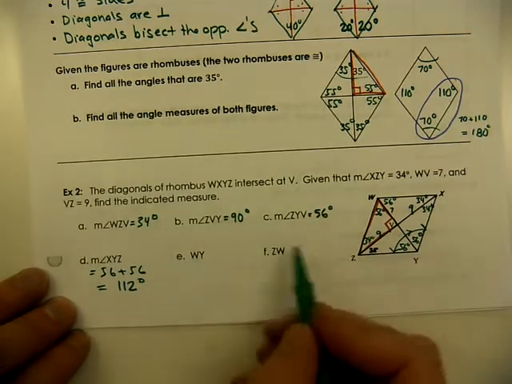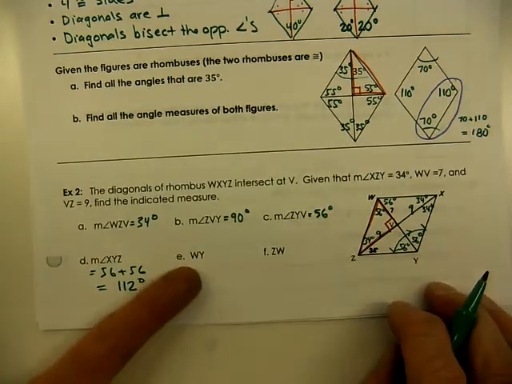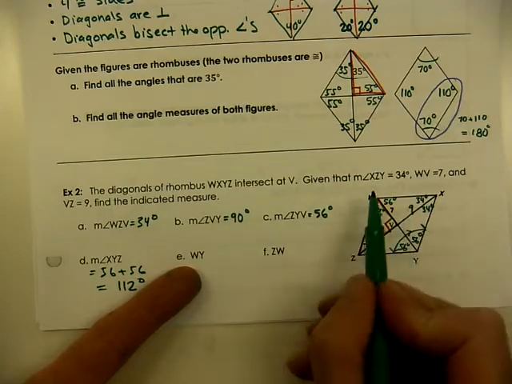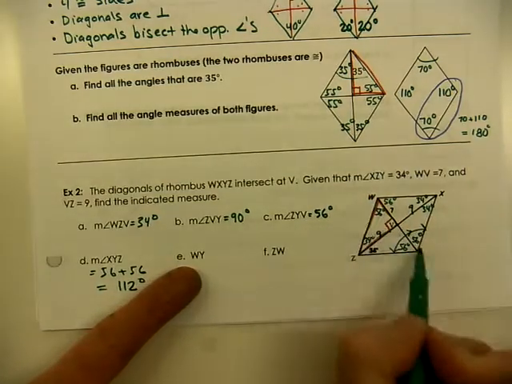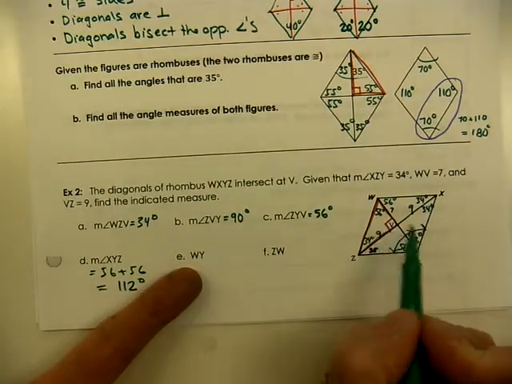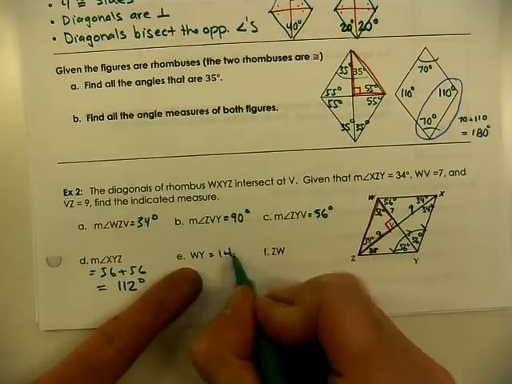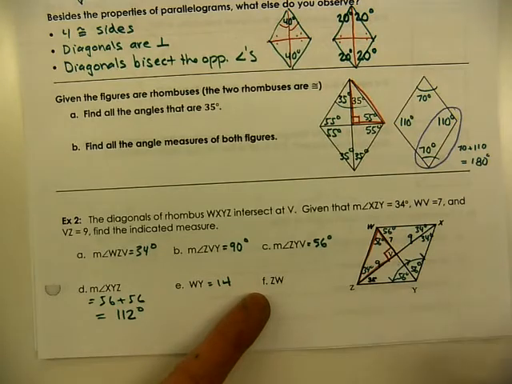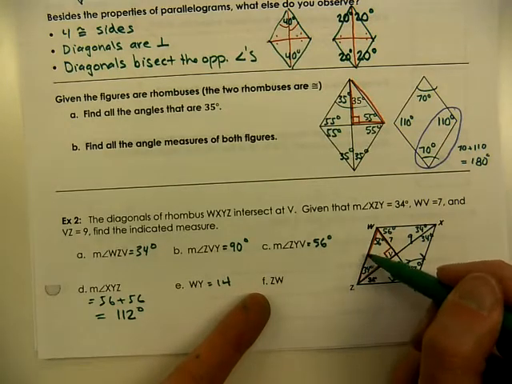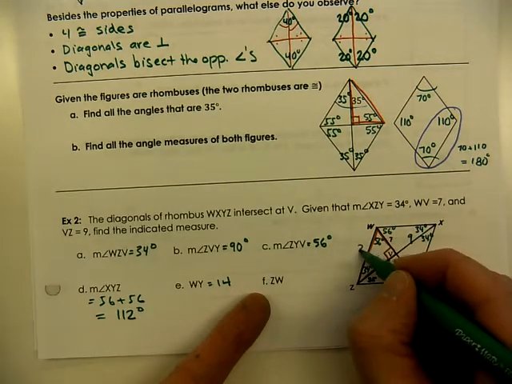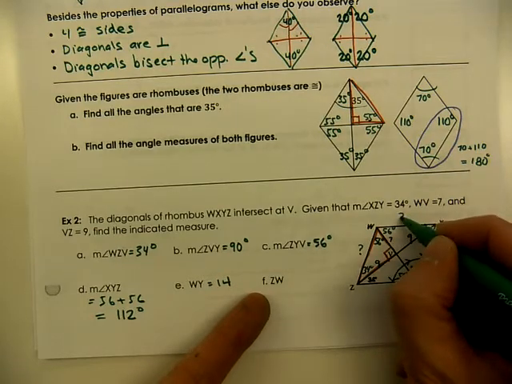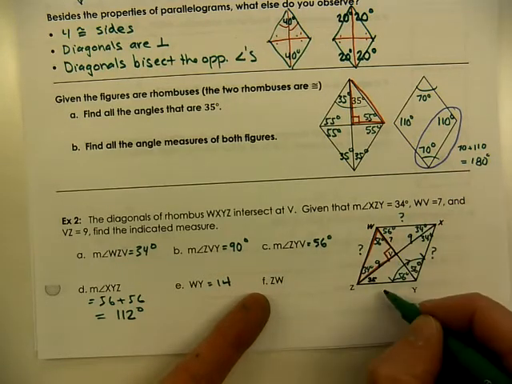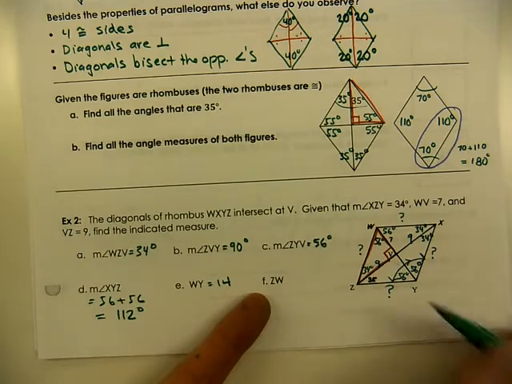Okay, so we have a couple of segments to take a look at here. Part E, we're looking at the length from W to Y. There's W, there's Y. That's the distance across. That's the diagonal. So 7 plus 7 will be 14. And lastly, we're looking at part F, which is from Z to W. And I don't know what that is. I don't know what any of those sides are. We know it has to have 4 congruent sides, but we don't have anything.